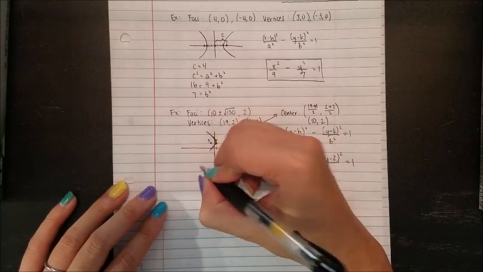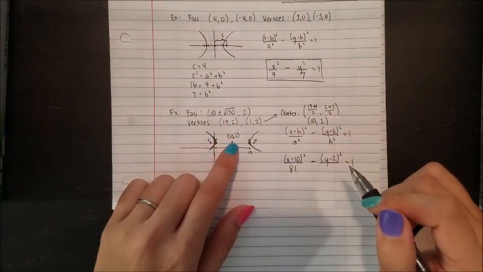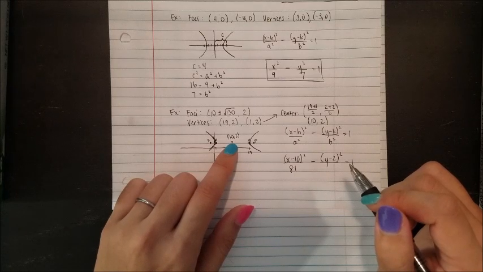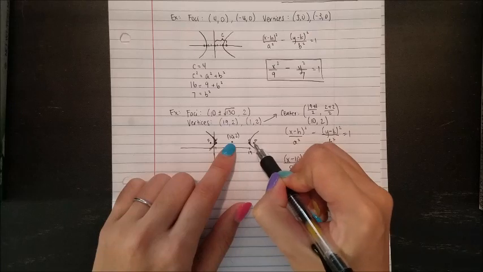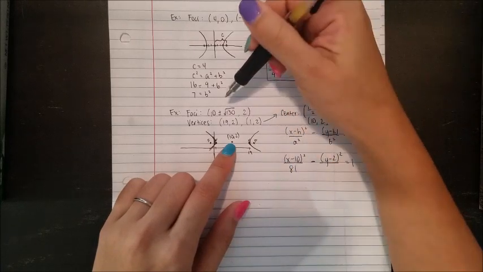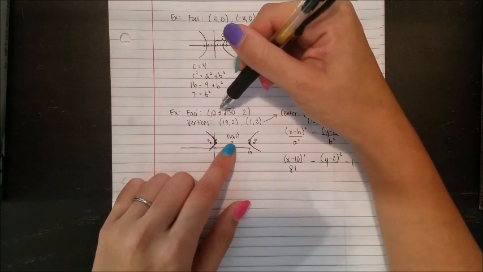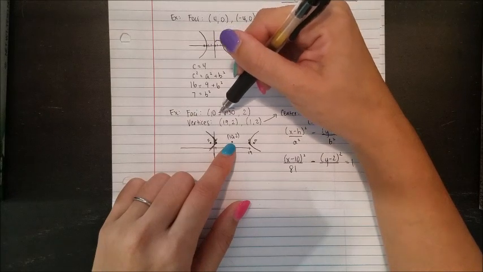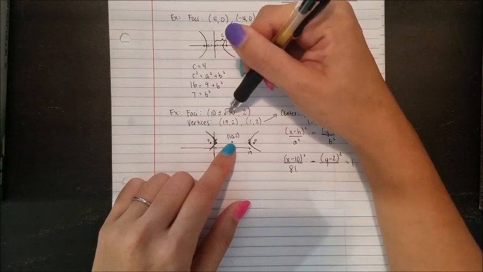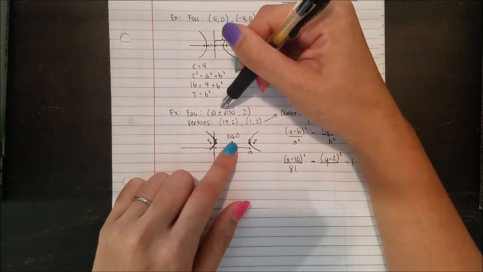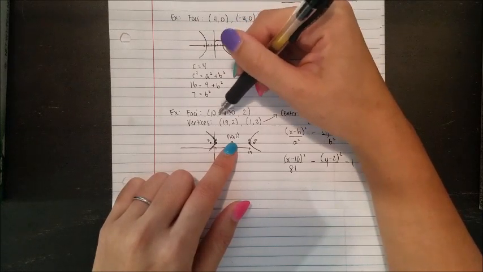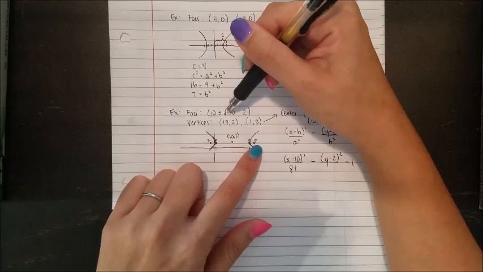So here, I know I started with a center of 10, comma 2. I need to know how far I moved from my center to get to my focus. So the coordinates for my foci were at 10 plus or minus square root of 130. The 10 came from my center number of 10. So the square root of 130 should be how far I moved left and right in order to get to my focus.